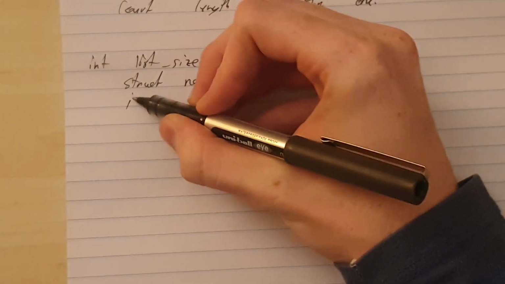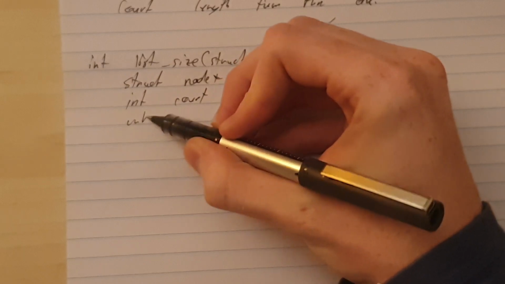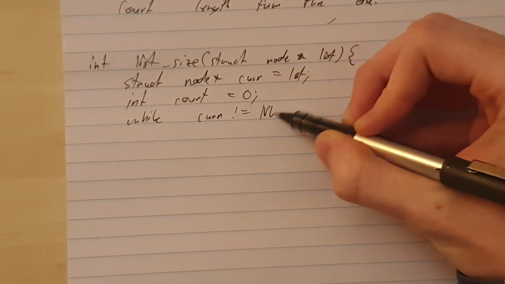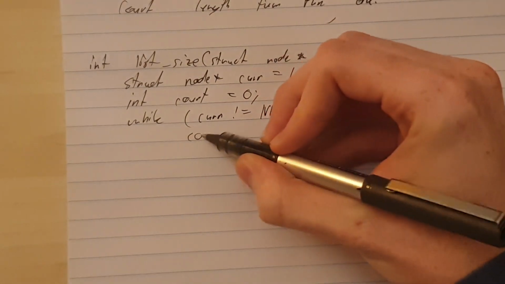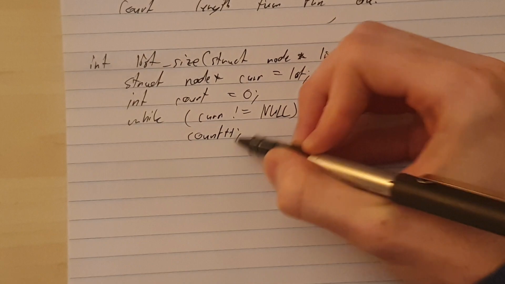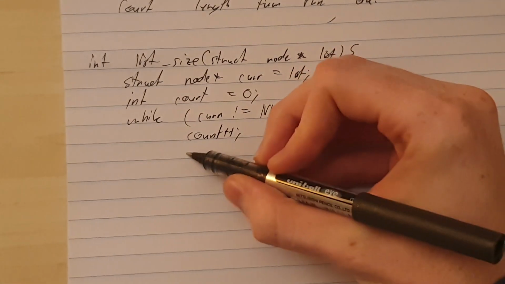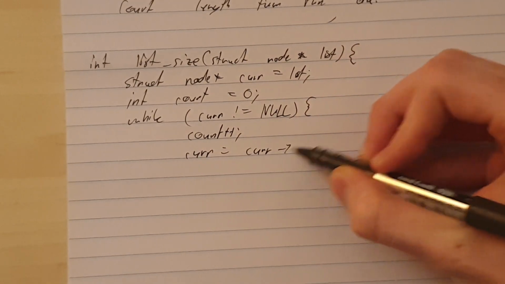I'm going to set an int count to be 0, and then basically while current is not equal to null, that's in brackets, I want to do count plus plus. So if my current node is valid, I'll count it, and then I'll move on to the next node. Current equals current dot next.